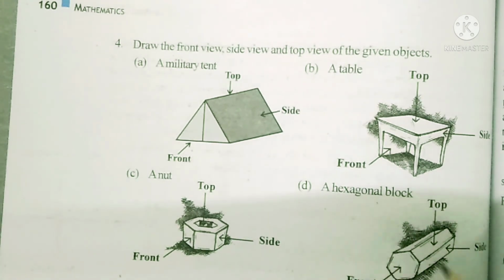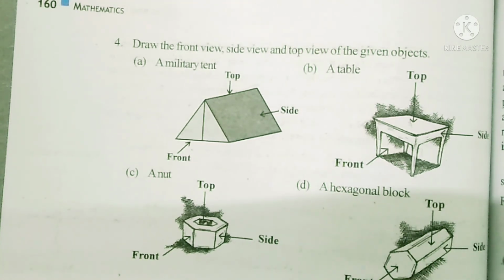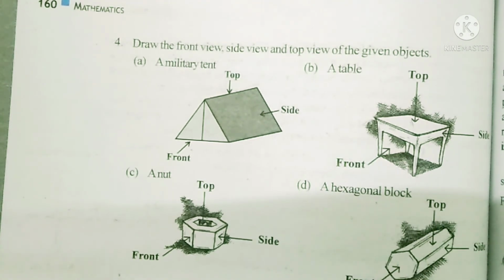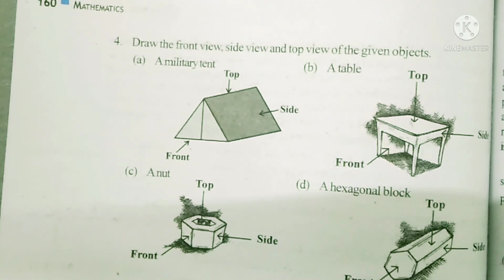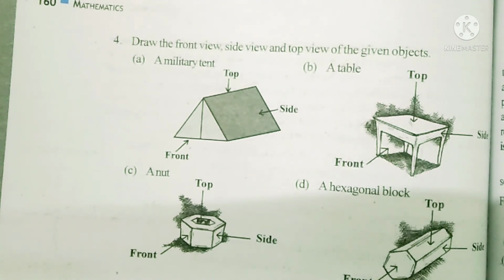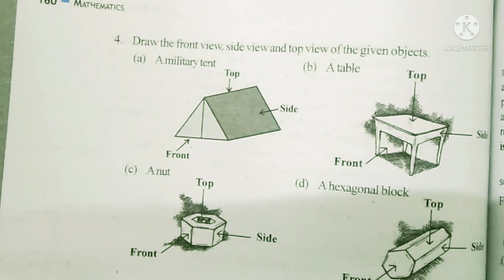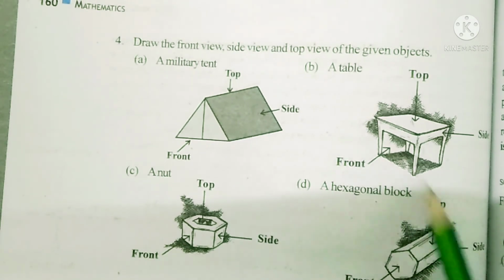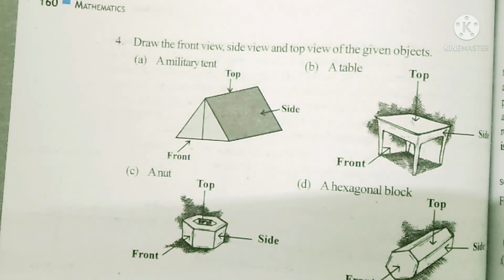Here also the same pictures are there. Here there is a dice. You have to observe it. From the top it is 1 and 2 points. Here it is 3 points and here it is 1 point. So looking at all these pictures, you need to draw their top, side and front views.